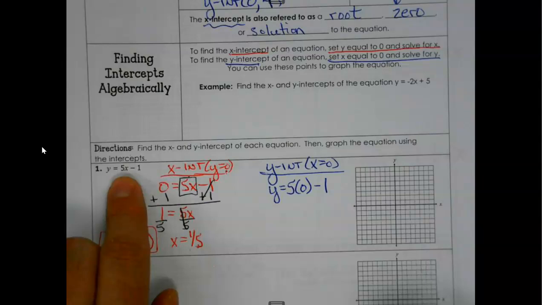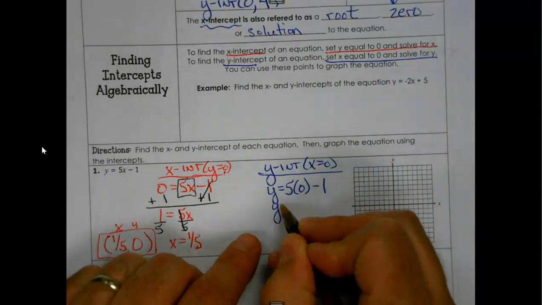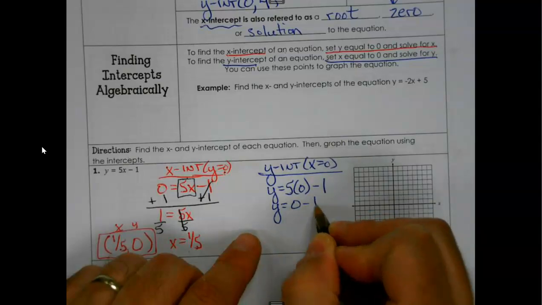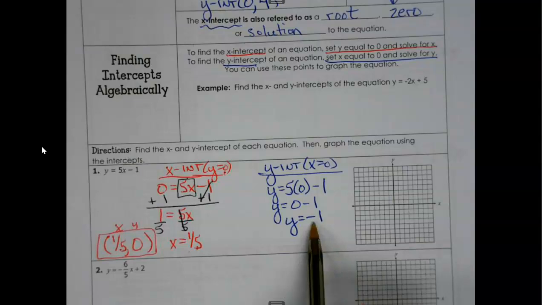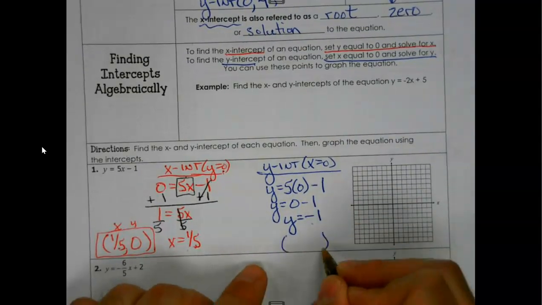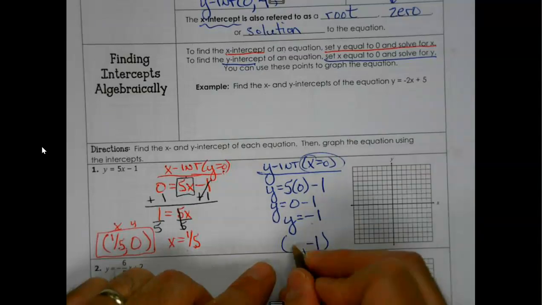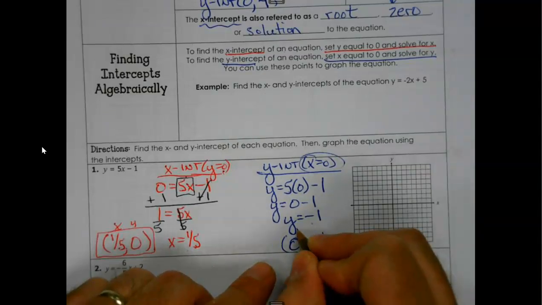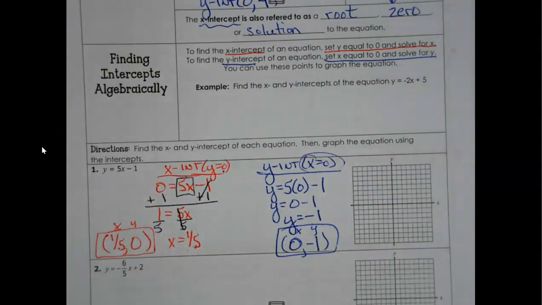Straight substitution's all we're doing. 5 times 0 is 0. 0 minus 1 is negative 1. Again, that's not the intercept. The y value of the intercept is negative 1. The x value is 0 every time you're looking for the y-intercept.